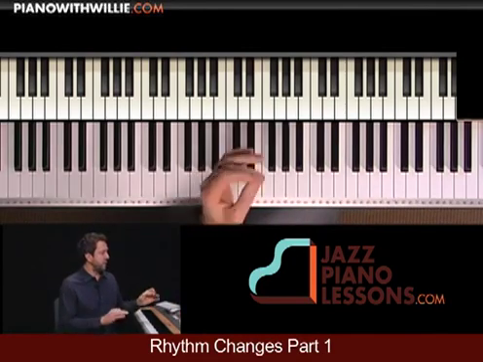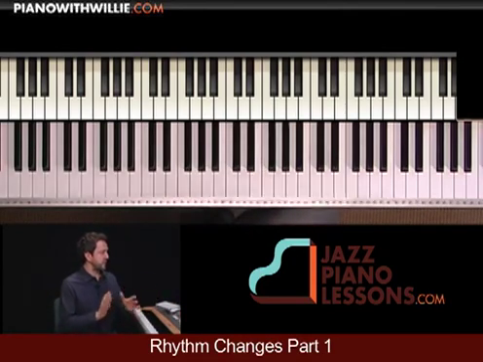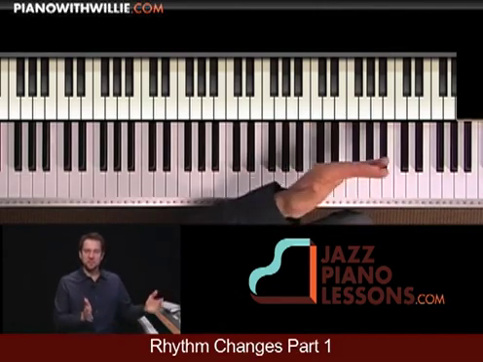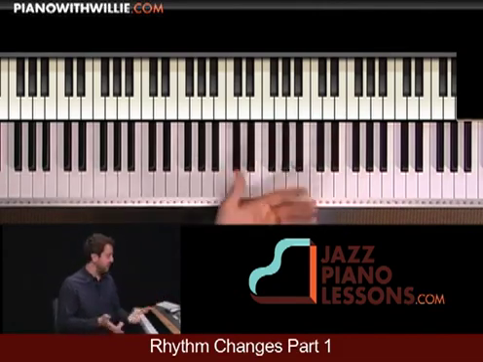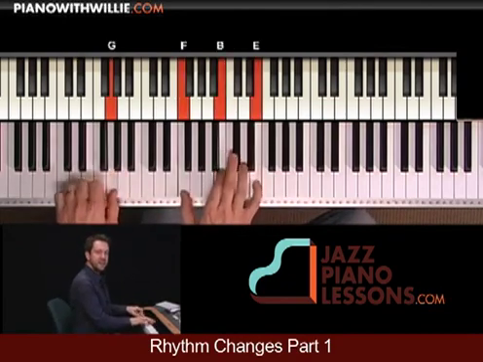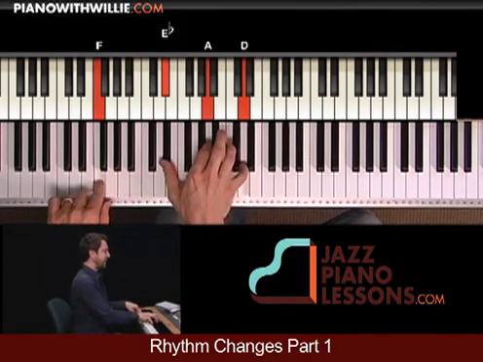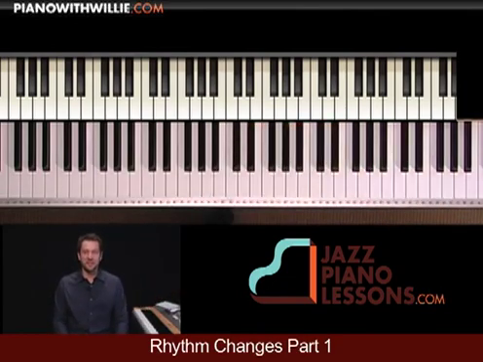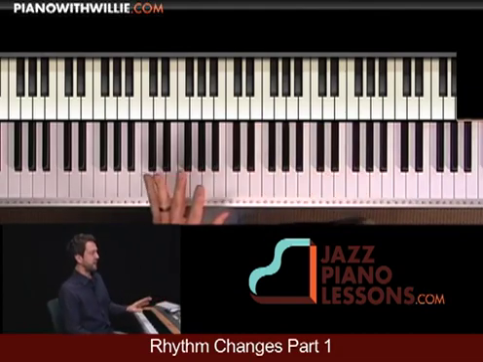Now, for all of the different sequences in the lesson, you can use that basic B section. That basic B section, once again, is just the D7 to the G7 to the C7 to the F7. I'm going to show you some other variations on that a little bit later, okay? But for now, you can just use that when you're practicing it.